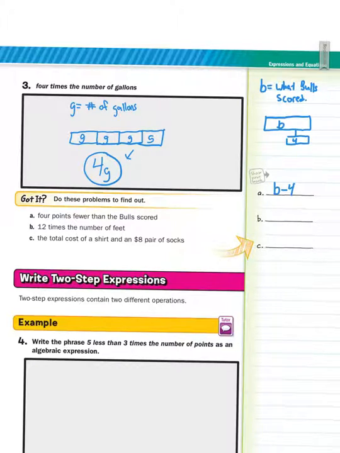Now for B, I want you to try it. It says 12 times the number of feet. So start by defining a variable, then draw a bar diagram to represent 12 times that, and then write your expression. Okay, pause the video, go ahead. All right, let's see how you did.